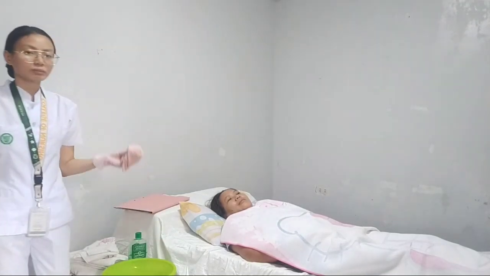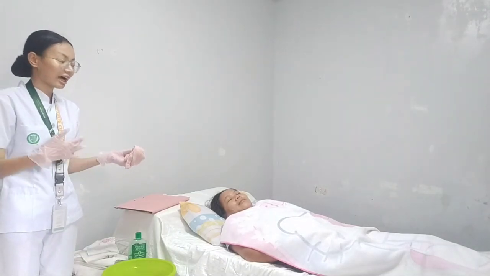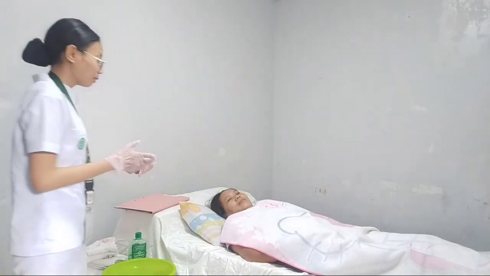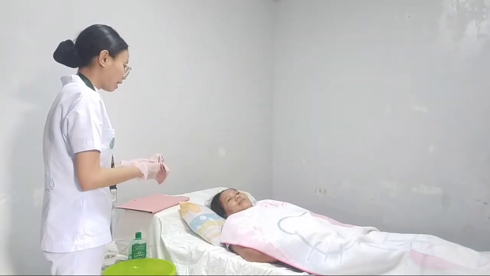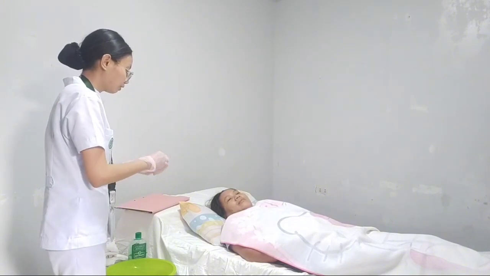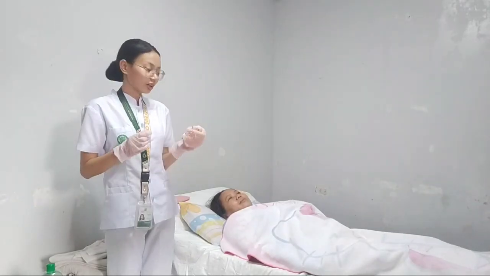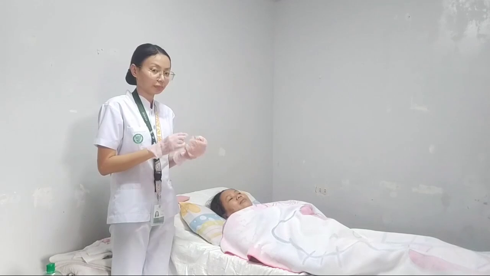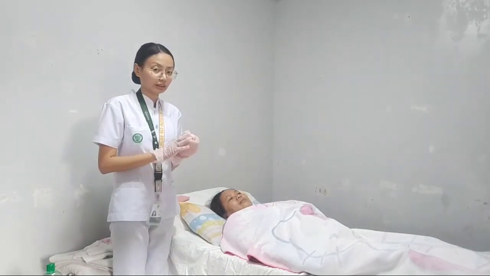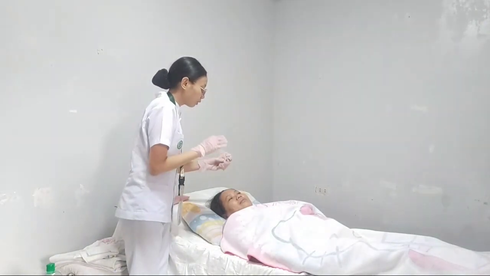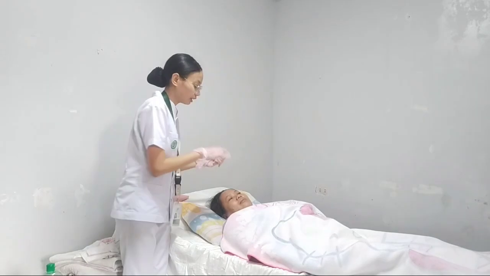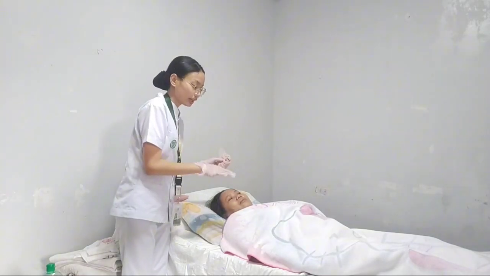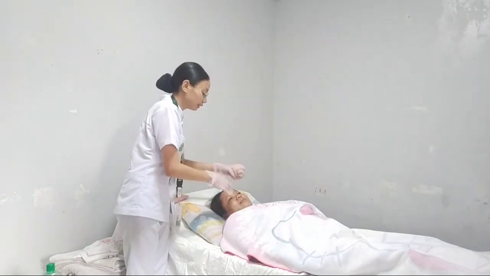After folding, we must wash the patient's eyes. So, ma'am, I'm going to wash your eyes now. Is that okay with you? And now, I'm going to rinse the eye of our patient. One eye only, and from inner part to outer part. Inner part near the nose and out to the outer part.